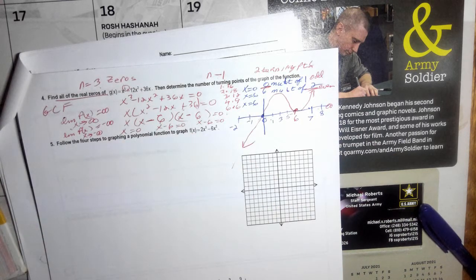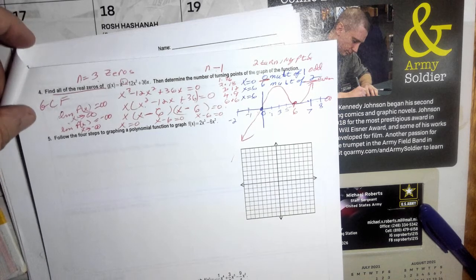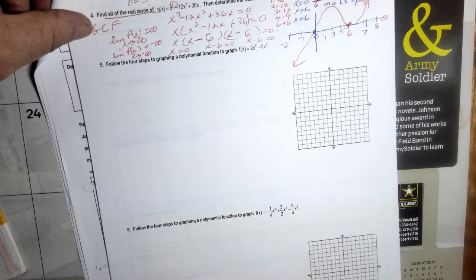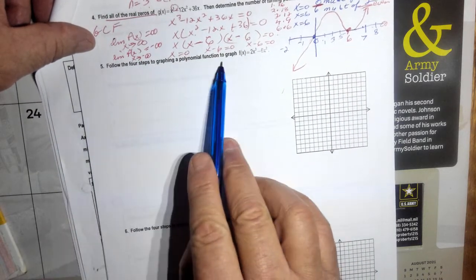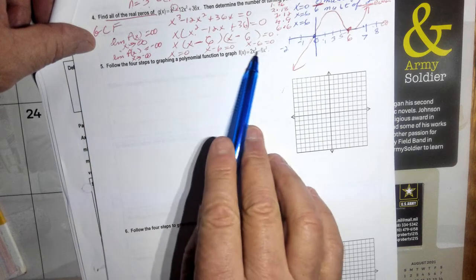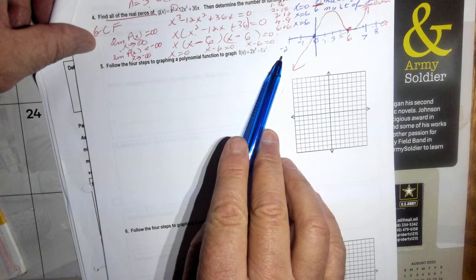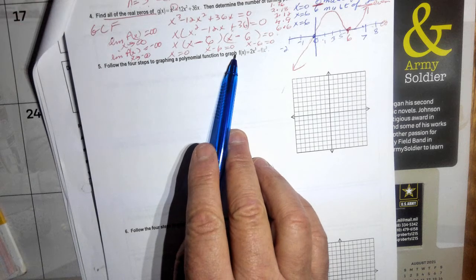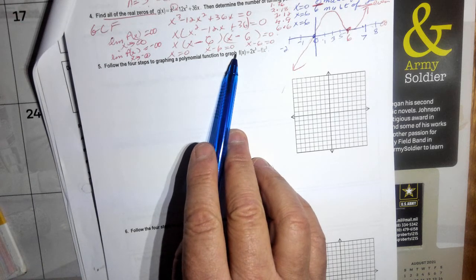And I'm showing this to you so you can see it rather quickly. These problems don't take all day. What we're trying to do is show you a quick way to do this stuff. And that's what the notes were all about. That's why I spent time doing them. And it says follow the 4-step method to graphing. So the first thing you want to do is find the what? Zeros. So that's what we try to do first.